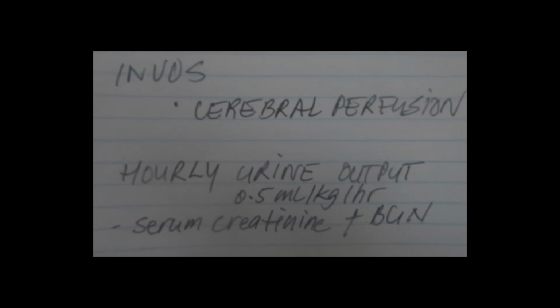And then of course we can do hourlies, hourly urine output. My formula that I learned was 0.5 mils per kilogram per hour. And then we can do blood tests and look at the wastes that the kidney should excrete. And we're looking at serum creatinine, or creatinine clearance, and also blood urea nitrogen.